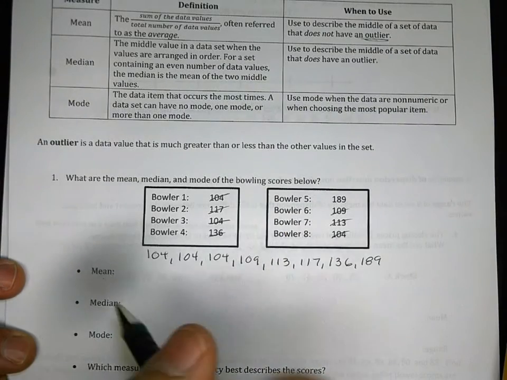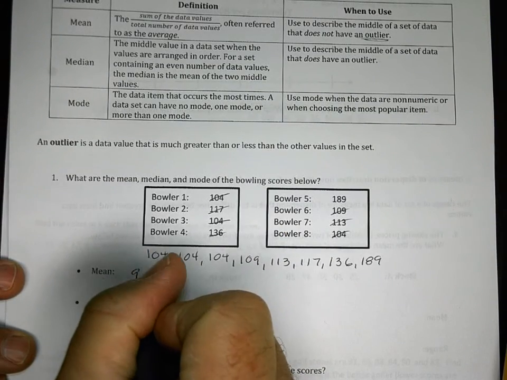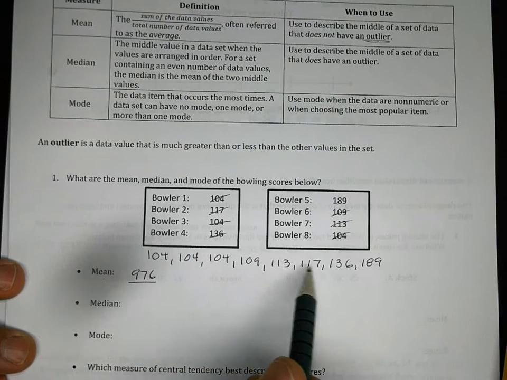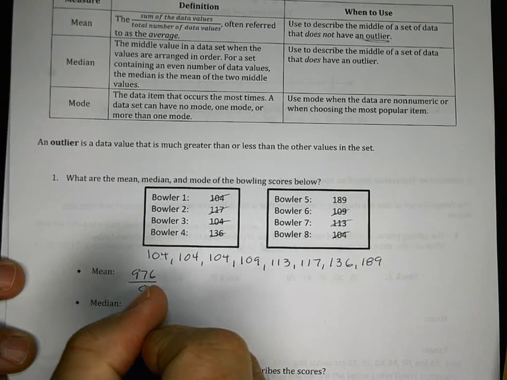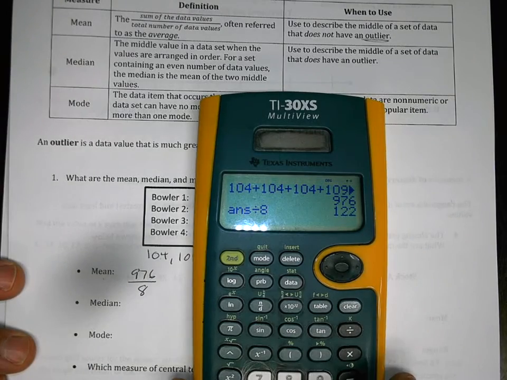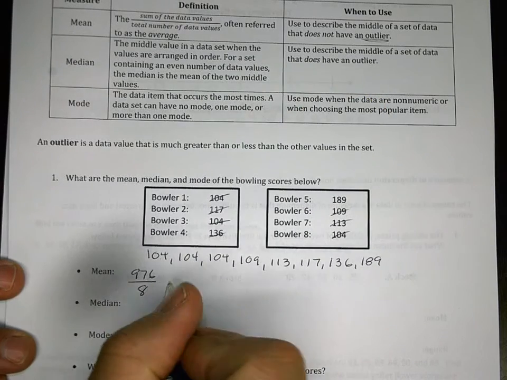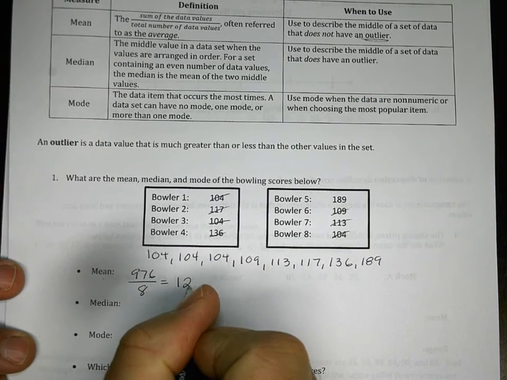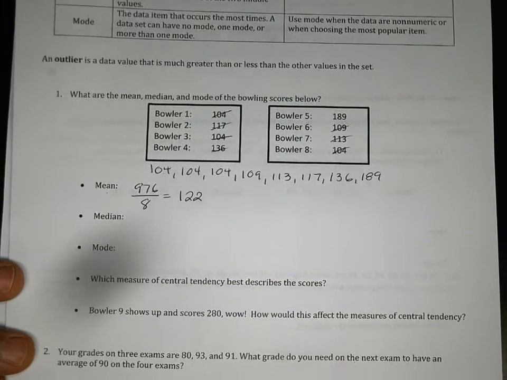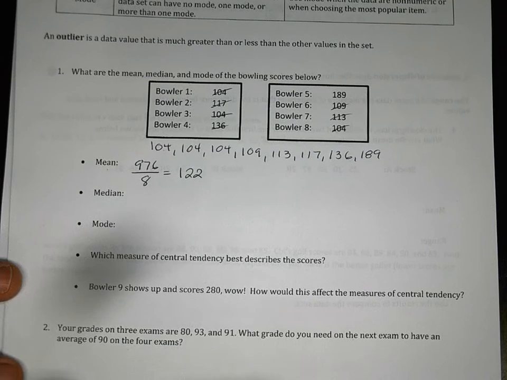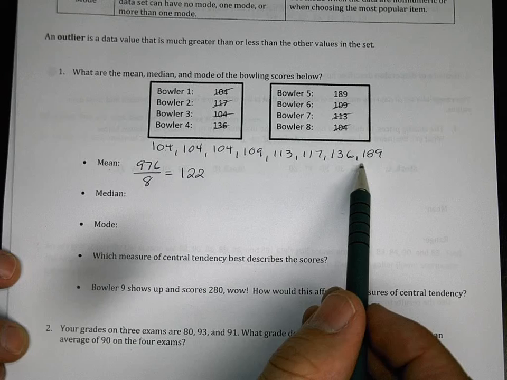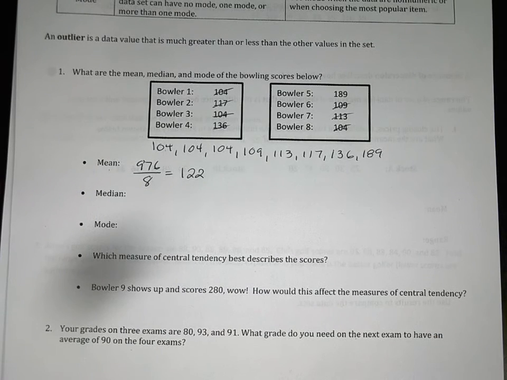Okay, so let's write there 976 divided by 1, 2, 3, 4, 5, 6, 7, 8. And when we divide by 8, we get 122. Okay, so that's the mean. That's the average of your data set. You add them all up and you divide by the number. Any questions on mean?